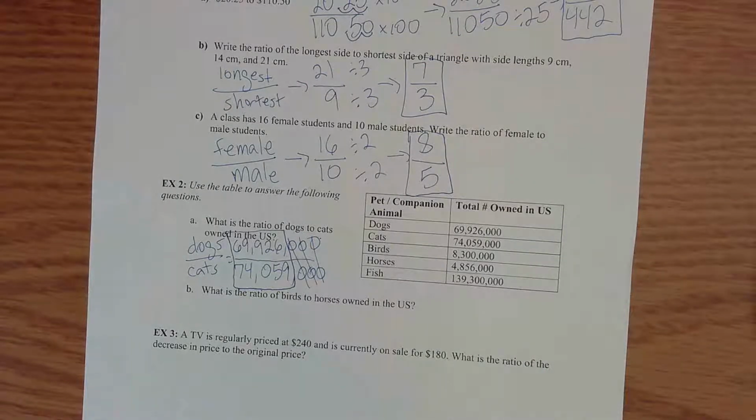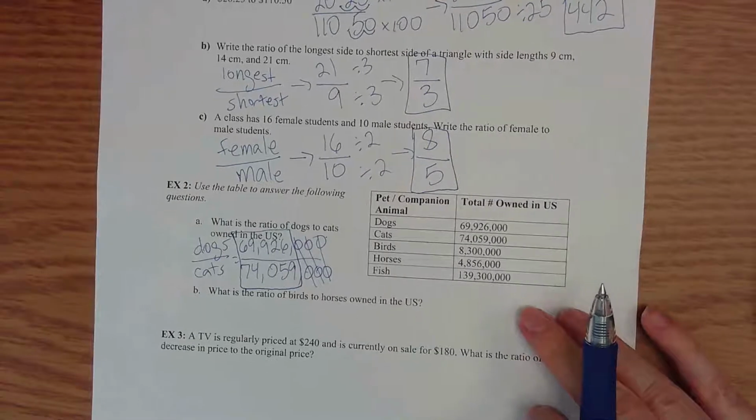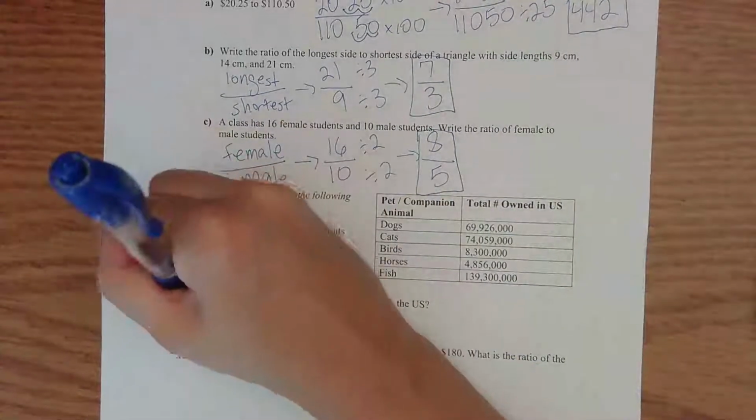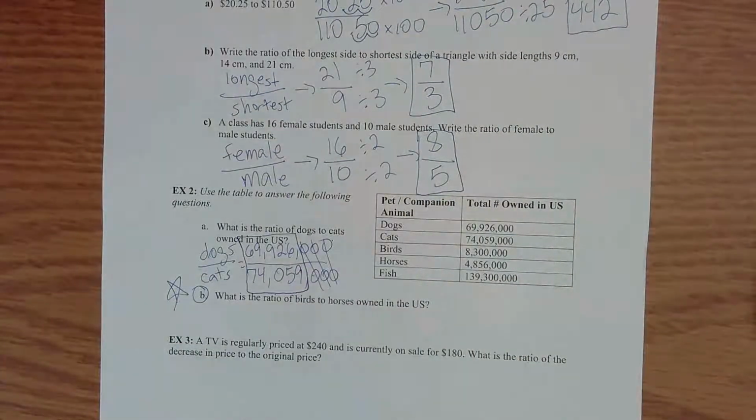Part B says, what's the ratio of birds to horses owned in the U.S.? Would you guys like to go ahead and try one? Great. So pause your video real quick. Let's see if you guys can get birds to horses as a ratio and simplify it if you can. And we will go over the answer here in 3, 2, 1.